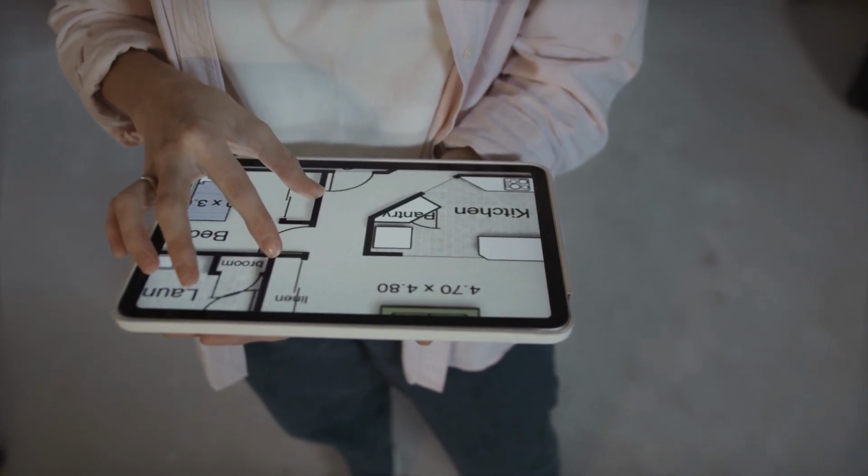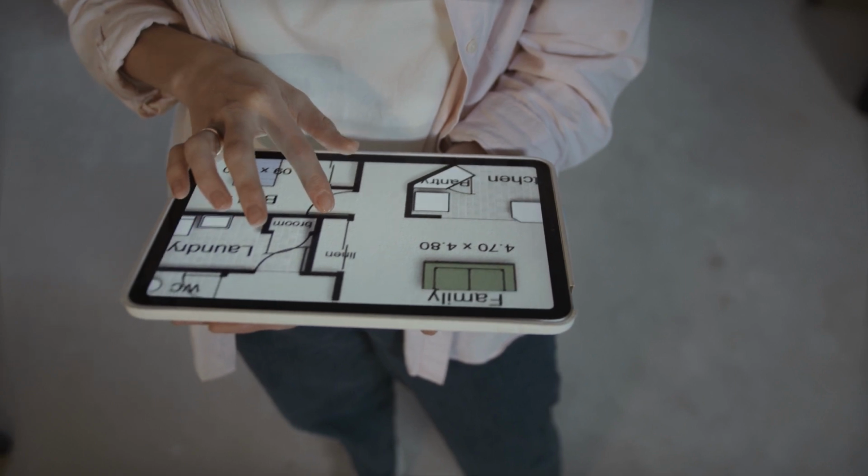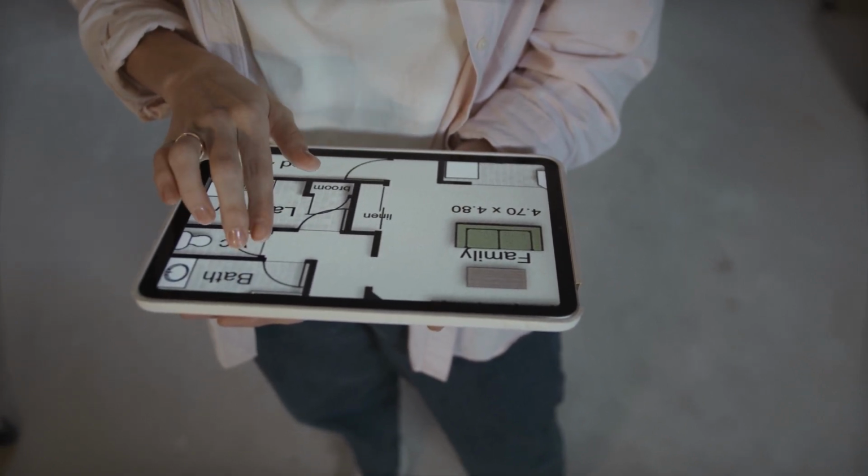They utilize drafting software and tools to produce accurate and precise documentation for construction purposes.